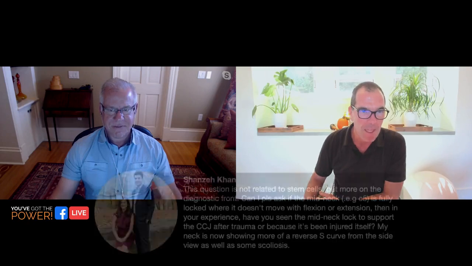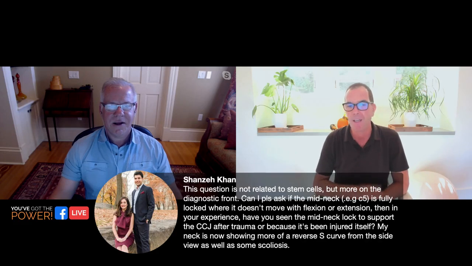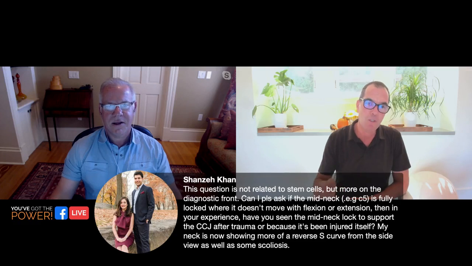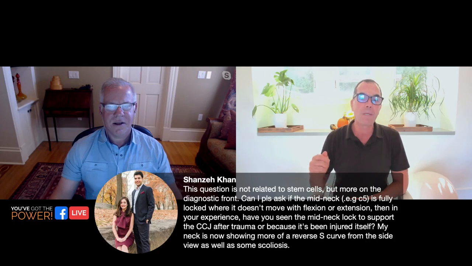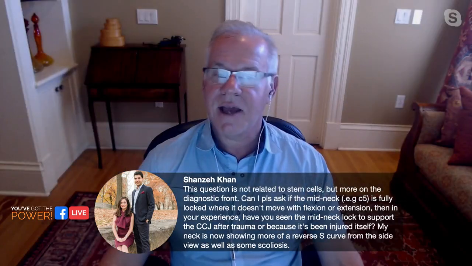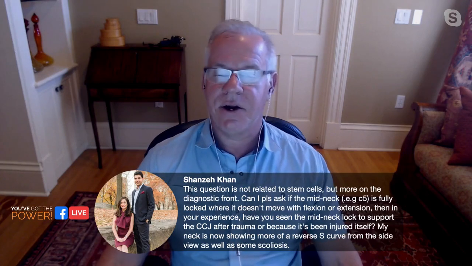But let's keep going. We've got Shenzhen Khan says, this question is not related to stem cells, but more on the diagnostic front. Can I please ask if the mid-neck, example C5, is fully locked, where it doesn't move with flexion or extension, then in your experience, have you seen the mid-neck lock to support the CCJ after trauma, or because it's been injured itself? My neck is now showing more of a reverse S-curve from the side view, as well as some scoliosis. Yeah, generally those areas are injured as well, or have been degenerative for some time.